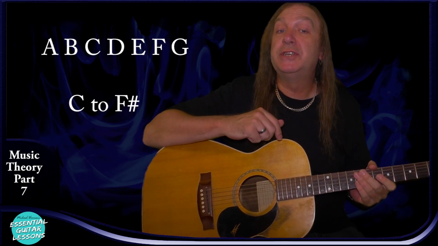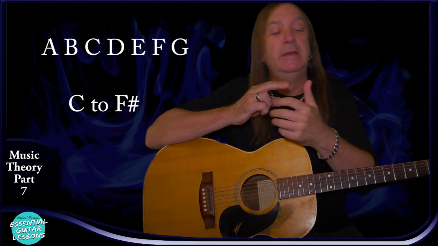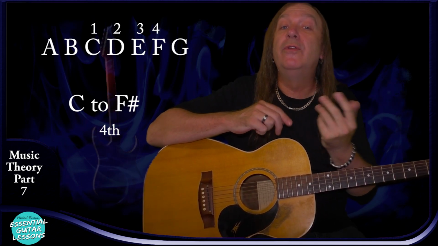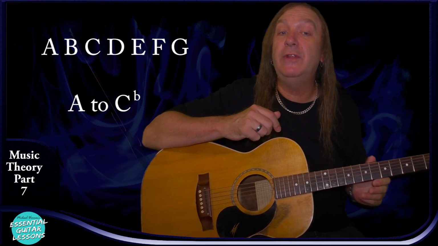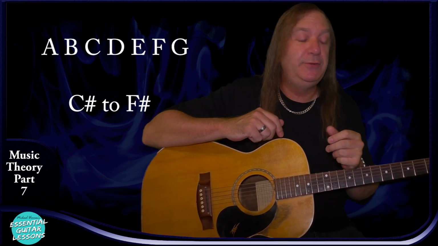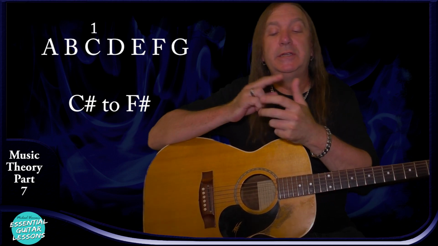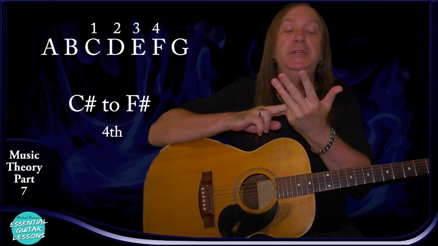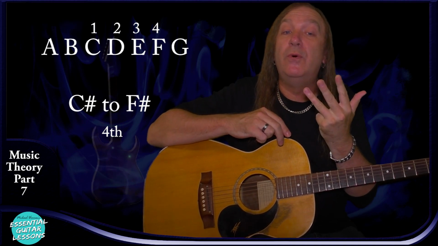If I wanted to go C to F sharp, I just go C, D, E, F. It's a 4th, and so C to F sharp's a 4th. And let's say we went A to C flat, it'd still be A, B, C. It'd still be a 3rd, so A to C flat's a 3rd. If we were doing C sharp to F sharp, we'd still go C, D, E, F, and then we can add both the sharps. So C sharp to F sharp is still a 4th.